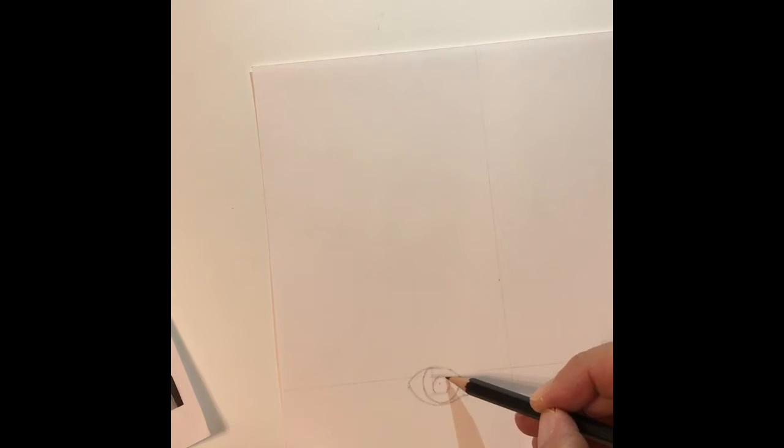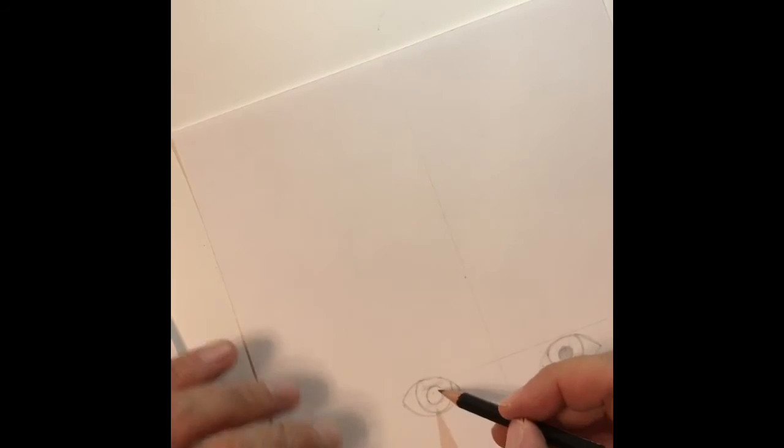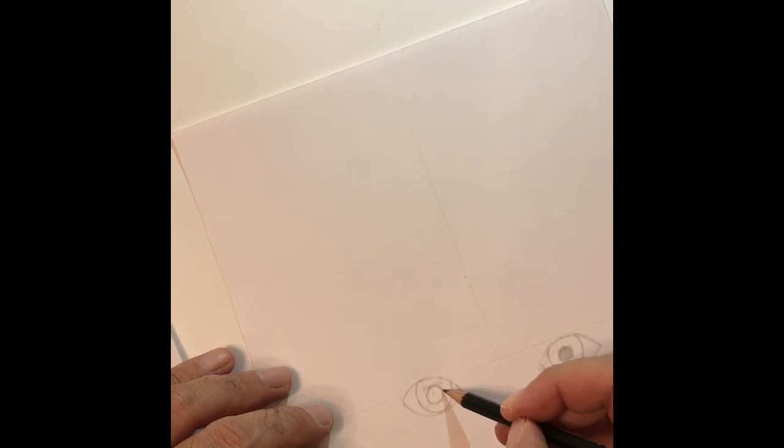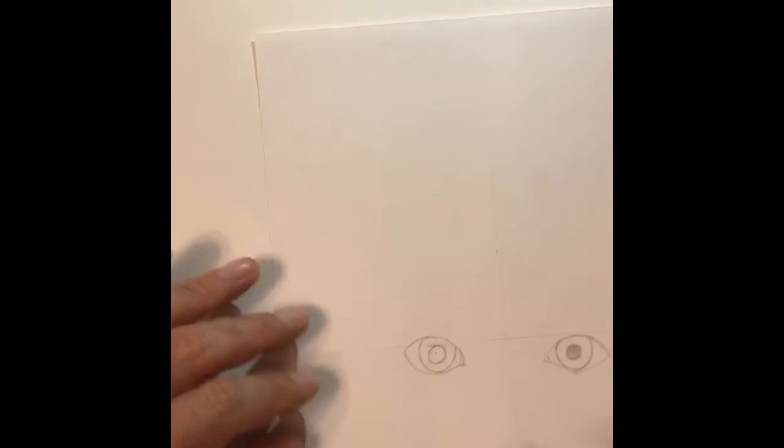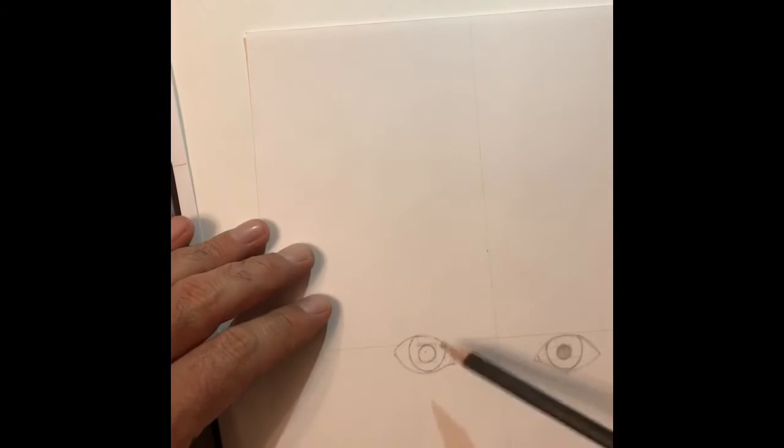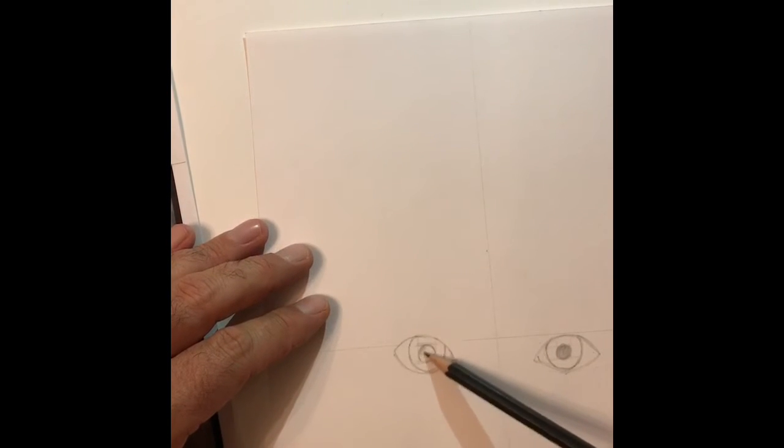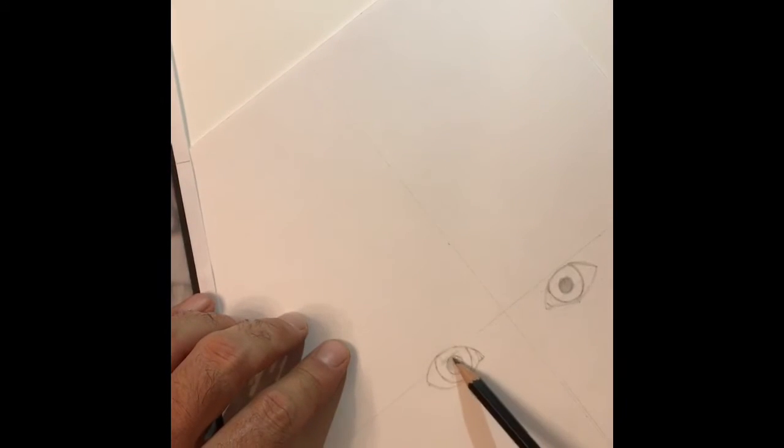It doesn't need to be perfect at the minute, this is just guidelines. You're not even going to see these lines. I'm using a 5H pencil at the minute. You won't see any of these lines towards the end of the drawing, even about halfway through, because it's so light. Pretty happy with that. I'm just going to block that out just to give me a sense of what it's looking like, and I'm just going to keep it really light.